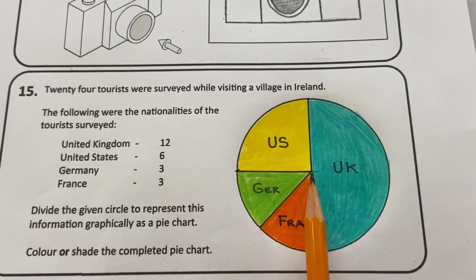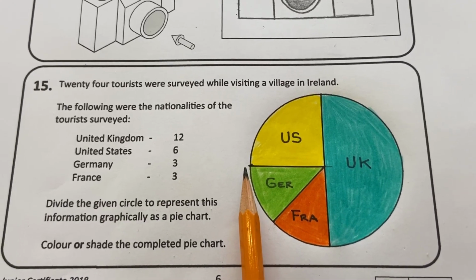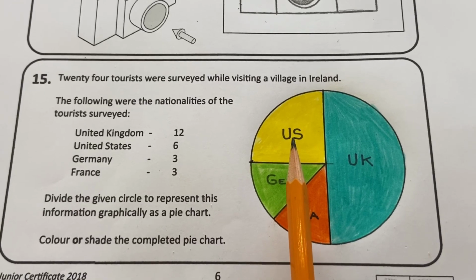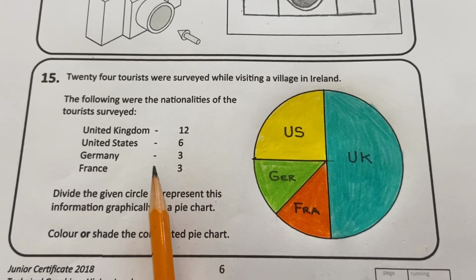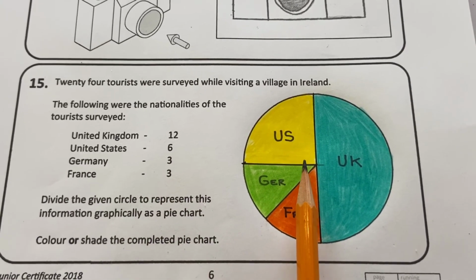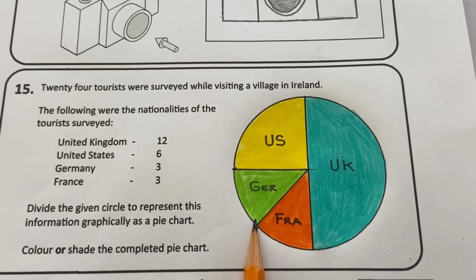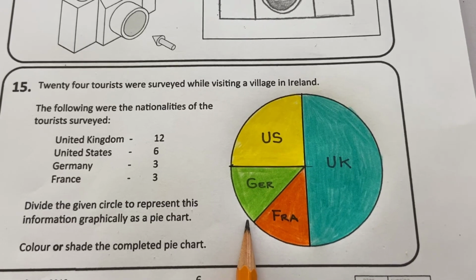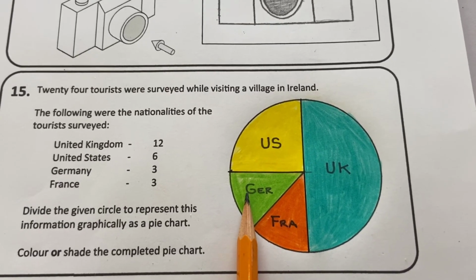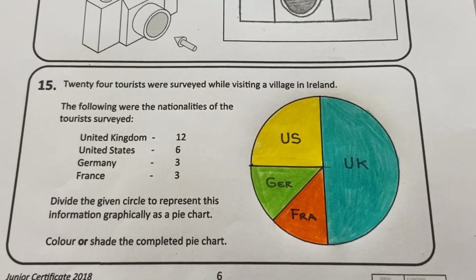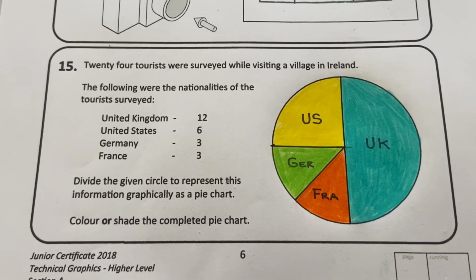So we draw a line from here out at an angle of 90 degrees, and that represents the tourists that came from the United States. And then finally, Germany and France were 3 and 3. So we divide this remaining quadrant into two equal parts. So that's a line at 45 degrees, and that represents Germany and France. Colour the pie chart then to present it well, and that completes question 15.